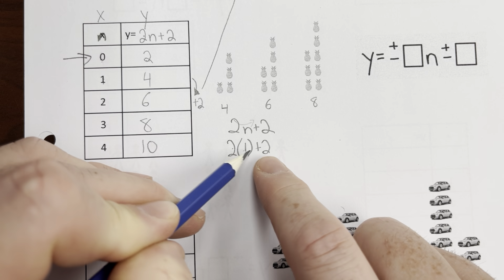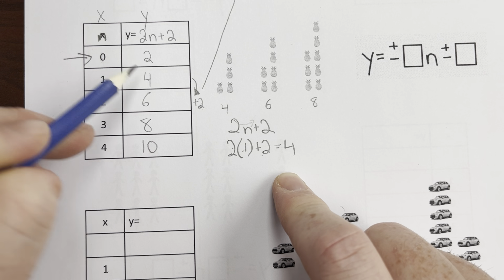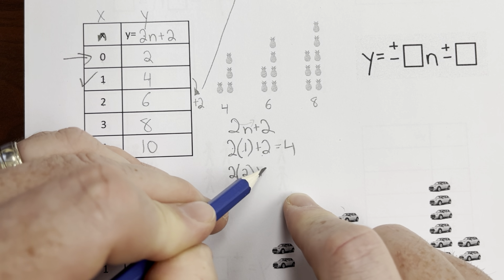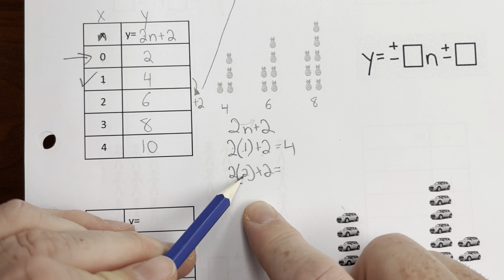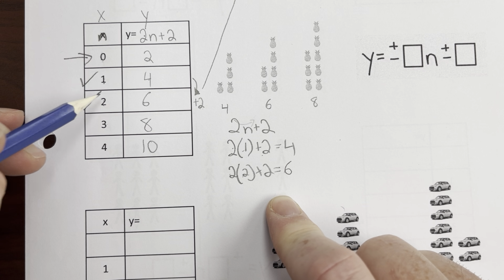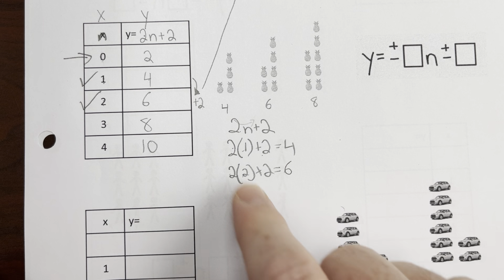So we have 2 times 1 plus 2. So 2 times 1 is 2, plus 2 equals 4. Hey, it checks, that is correct. Let's try with the 2. 2 times 2 plus 2. 2 times 2 is 4, plus 2 is 6. Correct. Okay, so this expression works for this pattern.